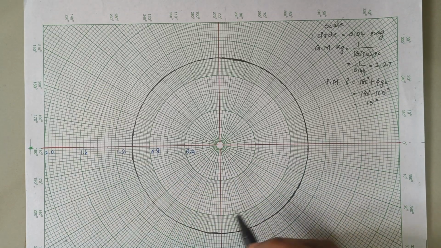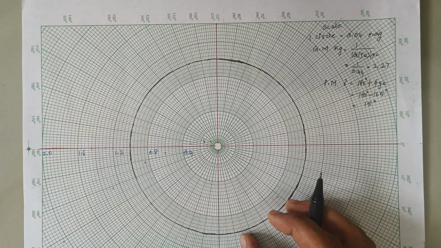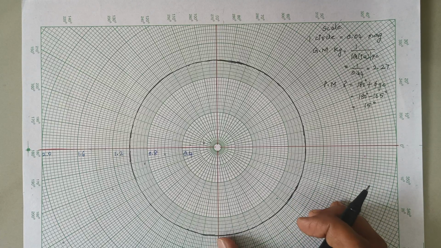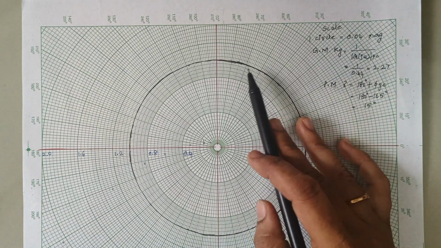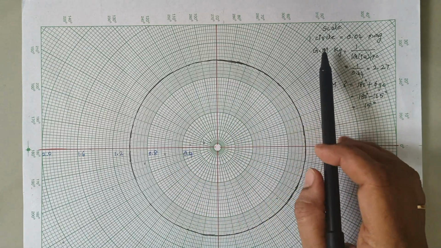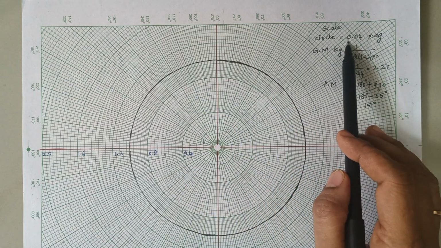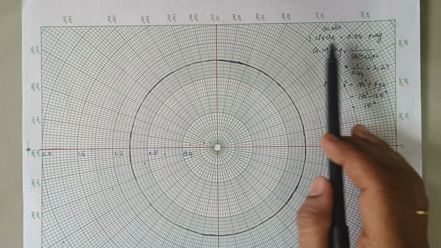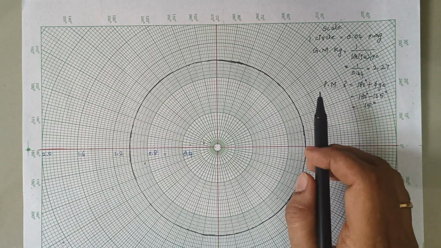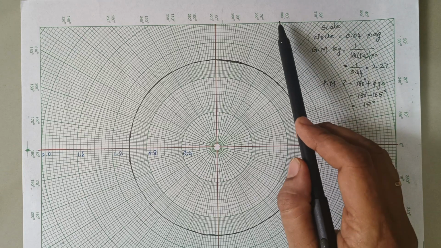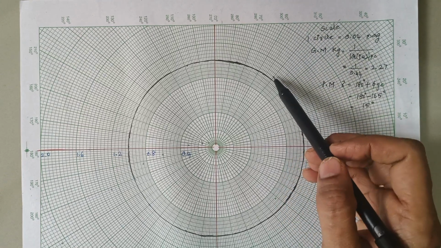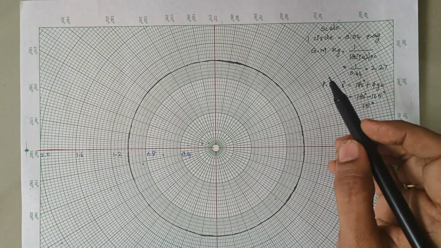These are all the basic things you need to do whenever you take a polar sheet, and writing the scale is mandatory. For angle, no need to write because it is already mentioned here. Here, one circle is of 0.4 magnitude. Then the next thing is the angles which are represented in smaller size represent negative angles. You have to keep this also in your mind.